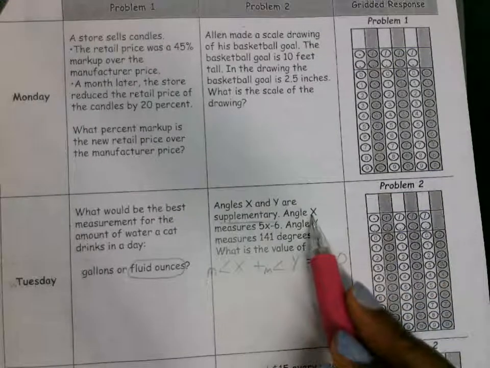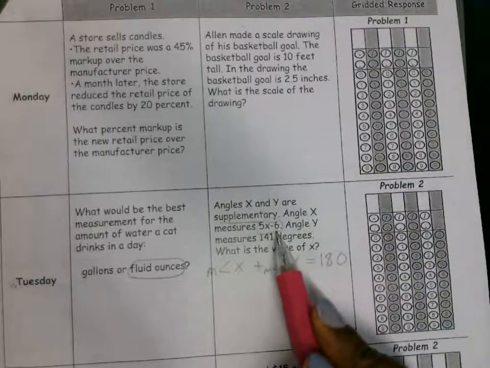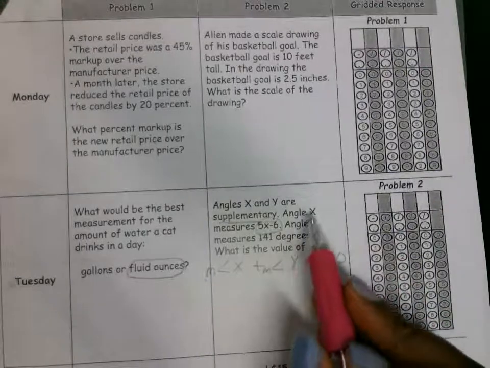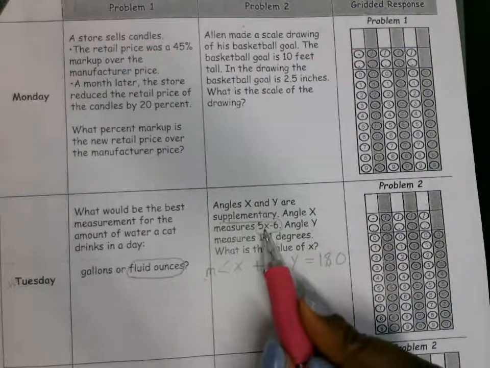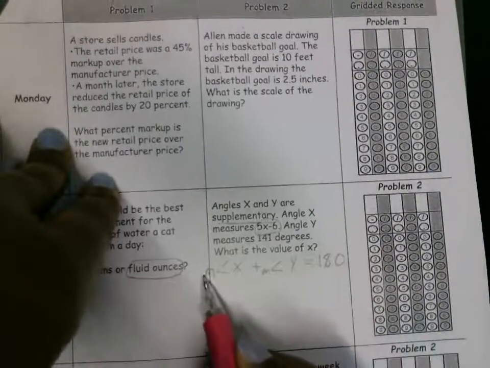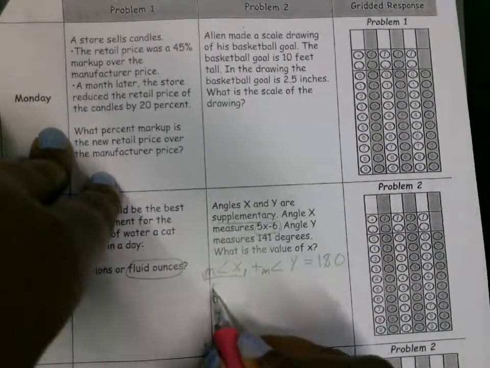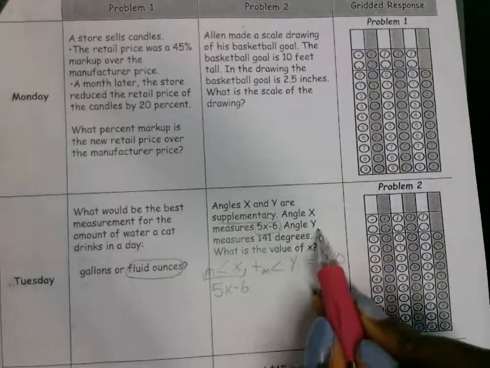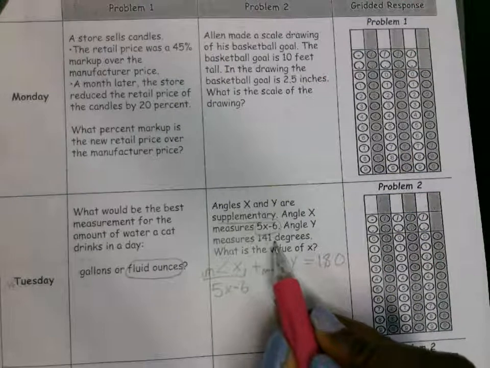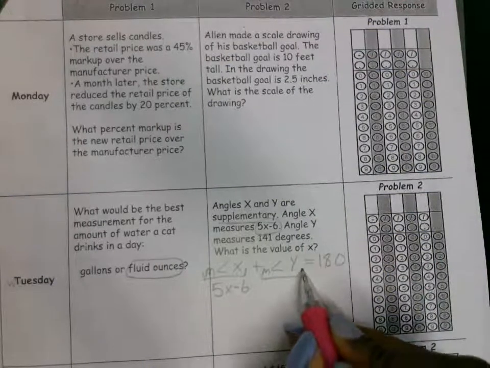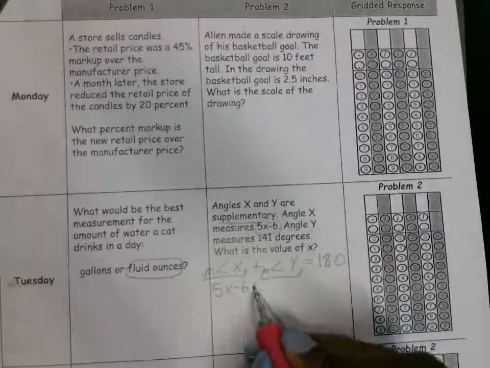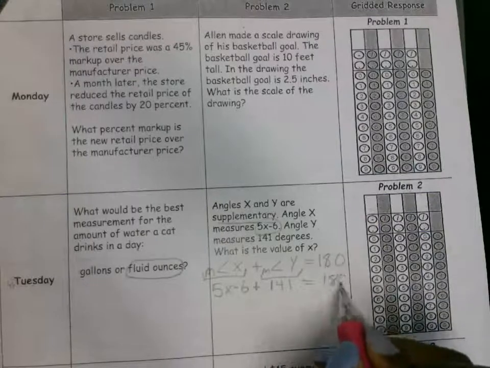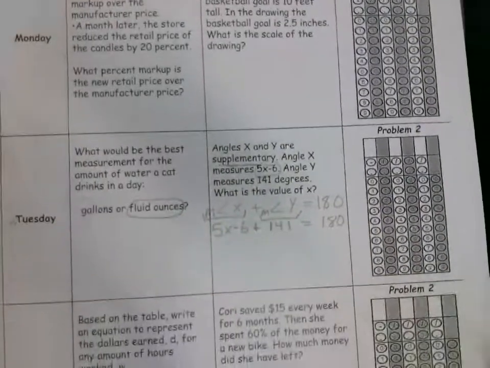Now it's saying angle X measures this expression here, 5x minus 6. So I'm going to replace angle X with this expression, 5x minus 6. This is X right here, and I'm going to substitute this expression in for it, okay? Angle Y measures 141 degrees, so I'm going to bring down the plus and replace Y with 141 degrees, okay? So now what I have is a good old equation.